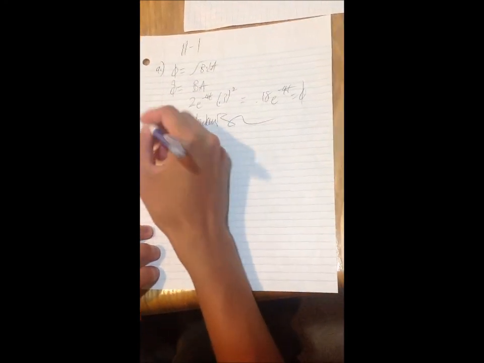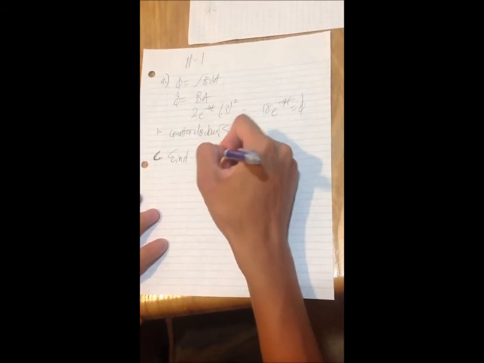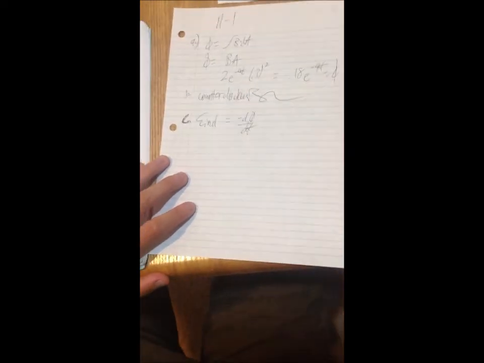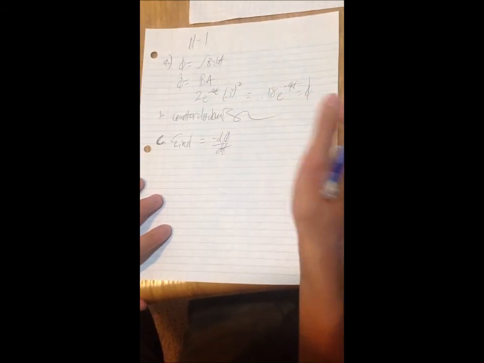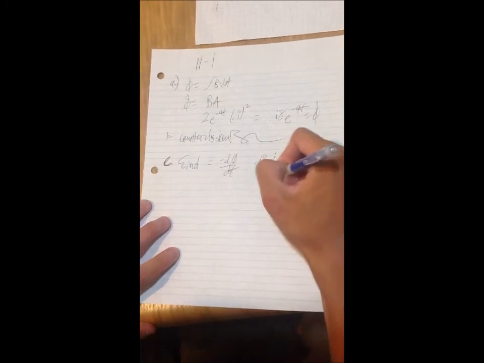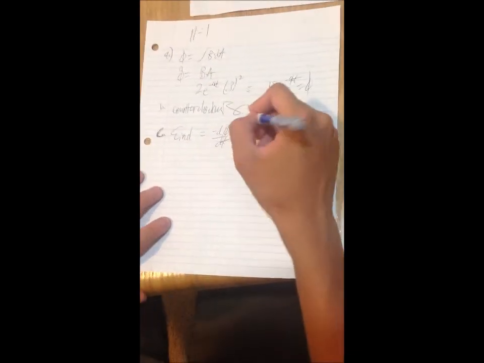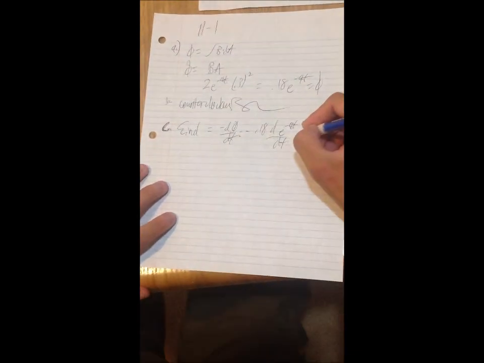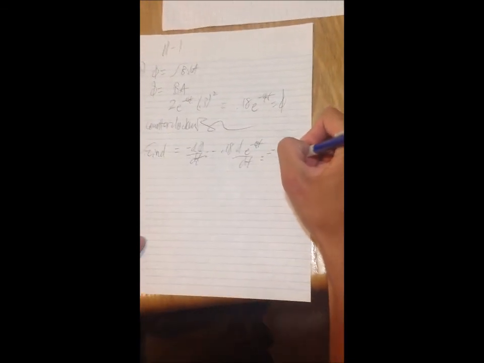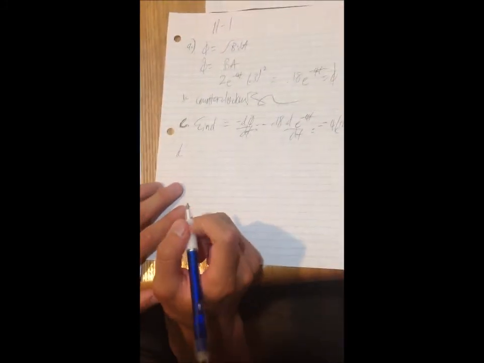And then for C, your E induced equation, this is from your equation sheet, is equal to negative d flux over dt. Alright? So your flux is from A, and so you just take the derivative of that, so you get 0.18 d e to the negative 4t over dt. And then so you get what? Oh, and there's going to be a negative sign in front of that. So negative, and these cancel out. 4.18 e to the negative 4t. And I'm just going to leave it like that because you can use a calculator.